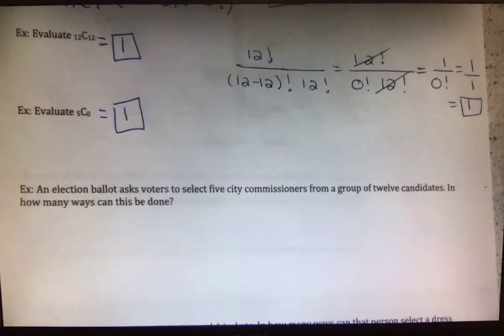How could I help you so far? That's calculator stuff. Now we're actually going to try to use it. For example, an election ballot asks voters to select 5 city commissioners from a group of 12 candidates. How many ways can this be done? They're just choosing 5 commissioners. It doesn't matter what order, so we're going to use a combination.